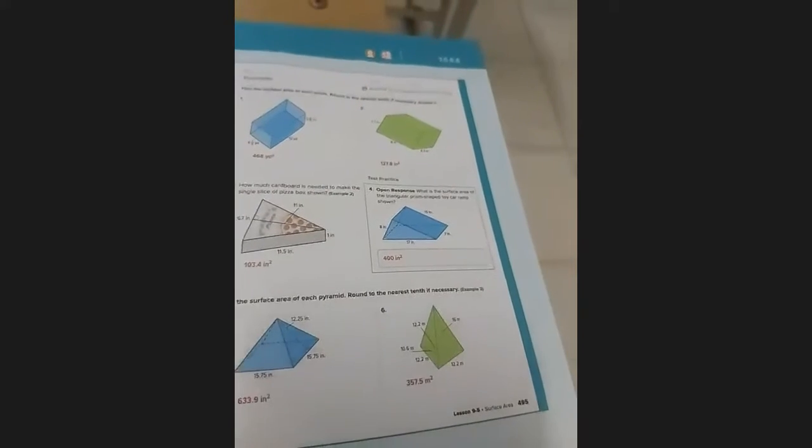Faris. Mister, it's about the homework in page 495. Let me check. 495. Yes, which one? Question 3 and 4.